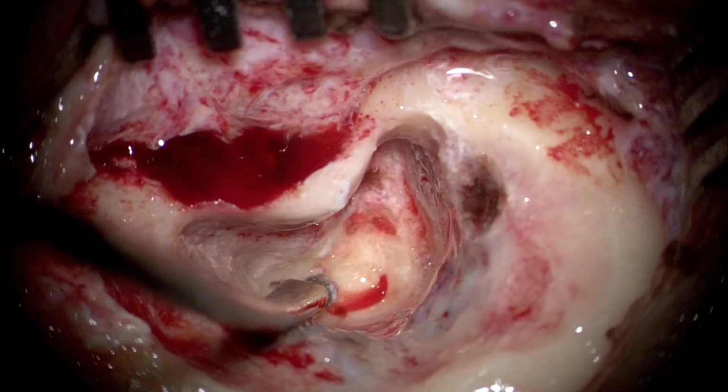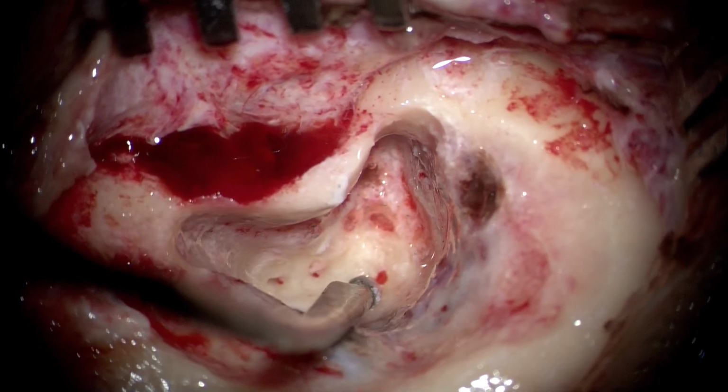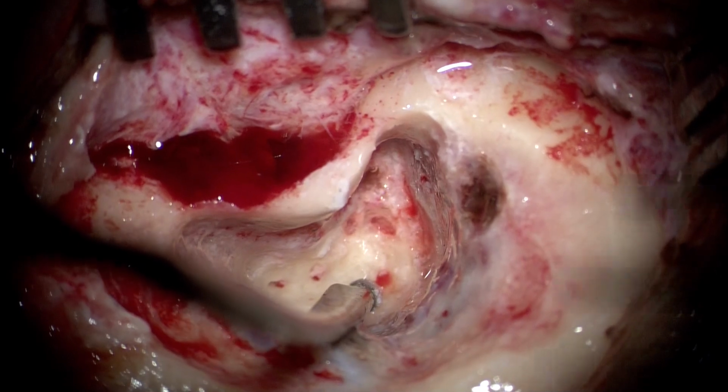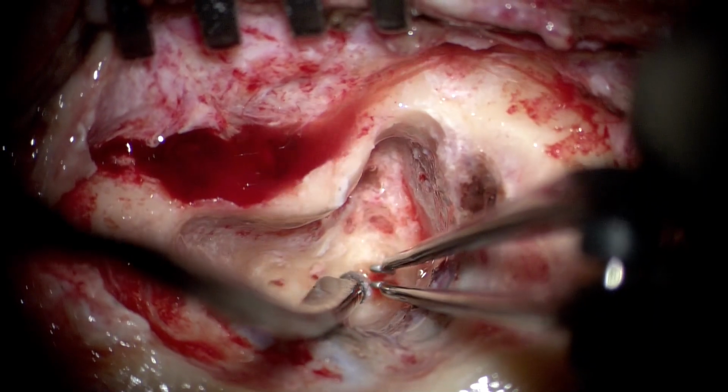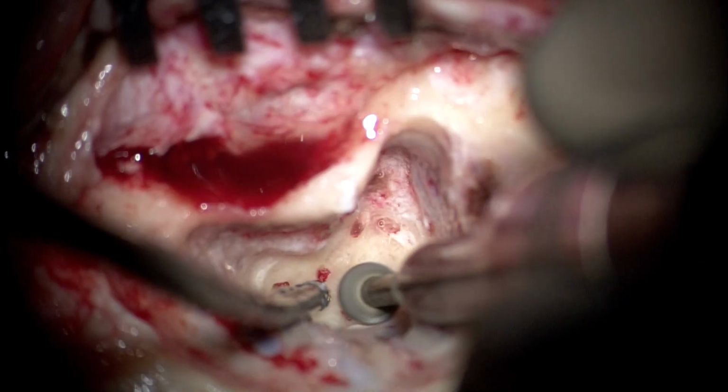One can again use the same fine bipolar or skull-based bipolars to coagulate the subarcuate vessel. Otherwise, one can also use some bone wax in this situation.